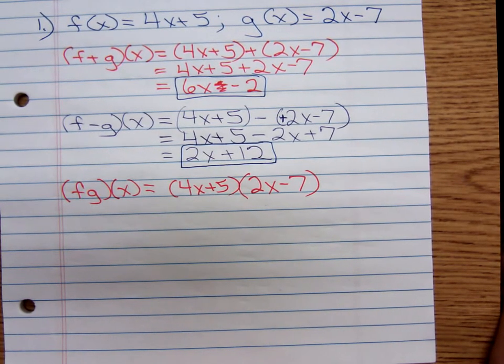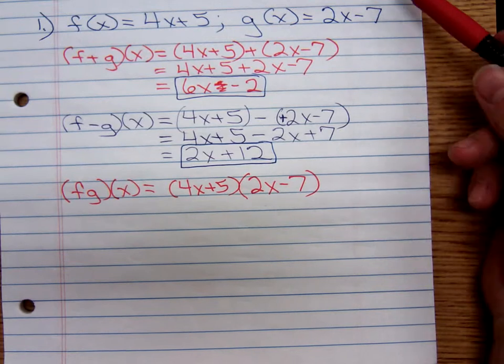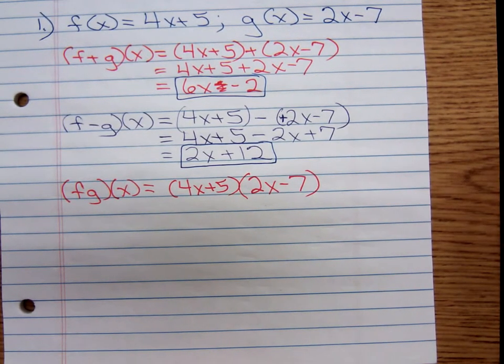Before you came to class today, if I'd given you that and told you to multiply, you knew what to do. It's the same old, plain old algebraic multiplication. Looks like a binomial times a binomial, so we're going to use that four-letter word starting with an F. FOIL it out.